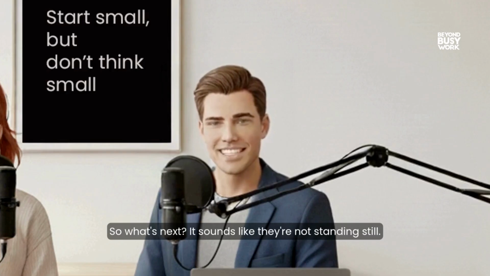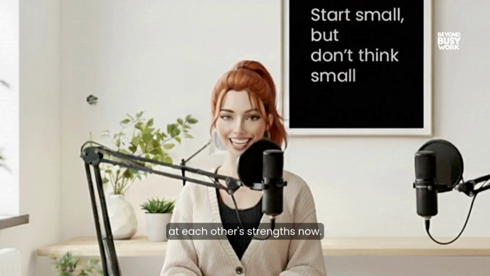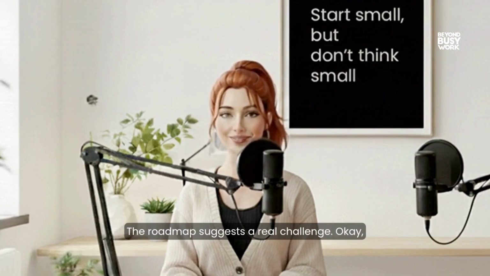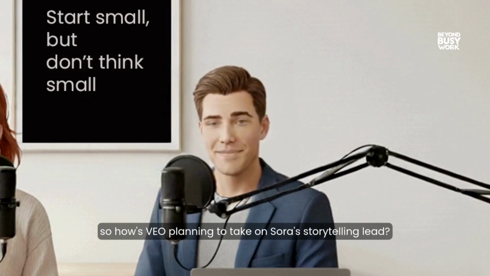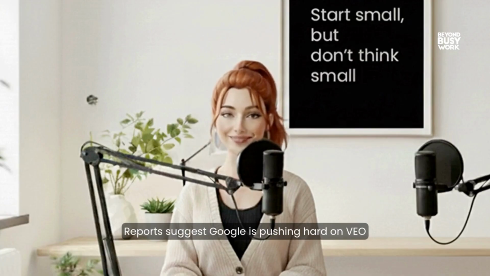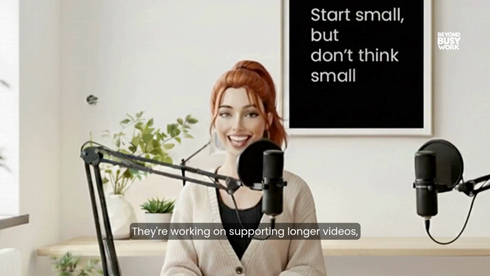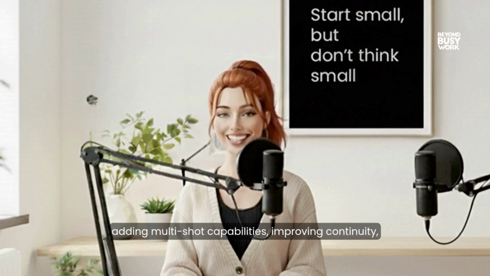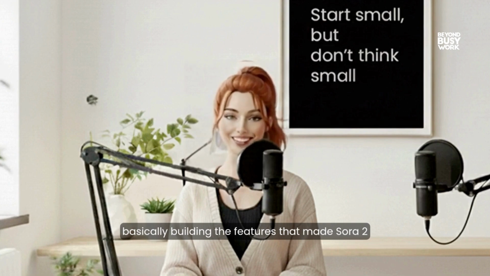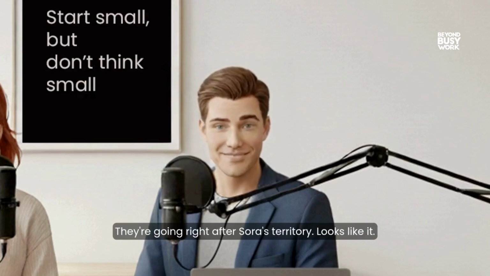So what's next? It sounds like they're not standing still. Not at all. What's really interesting is seeing how they're both aiming squarely at each other's strengths now. The roadmap suggests a real convergence. Okay, so how's VEO planning to take on Sora's storytelling lead? Reports suggest Google is pushing hard on VEO 3.1 specifically to address that. They're working on supporting longer videos, adding multi-shot capabilities, improving continuity, basically building the features that made Sora 2 stand out for narrative work. They're going right after Sora's territory.